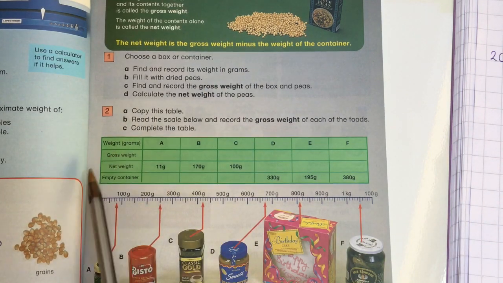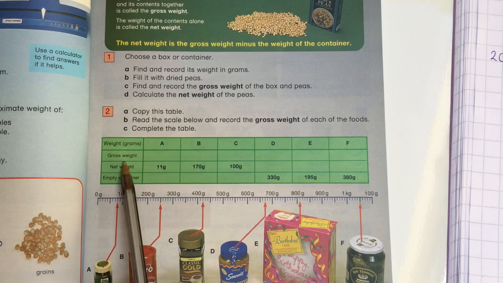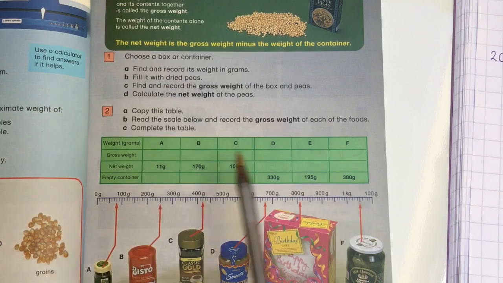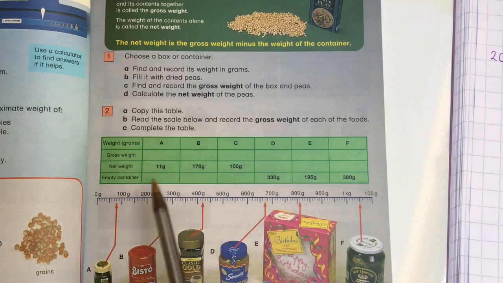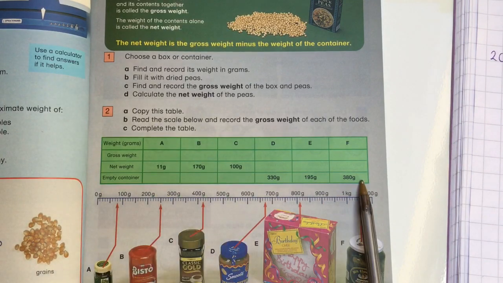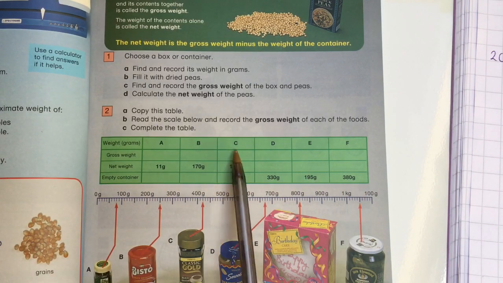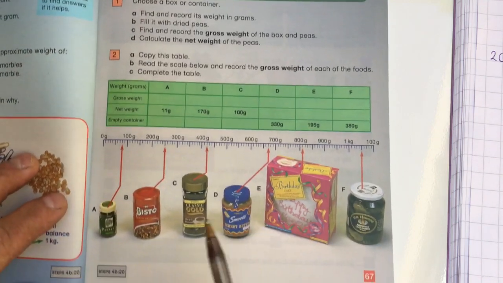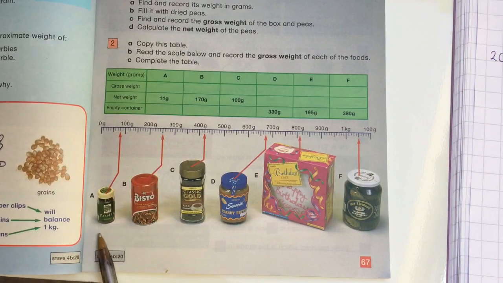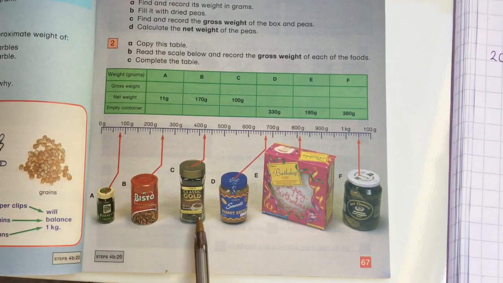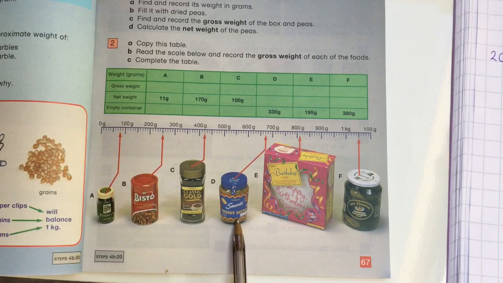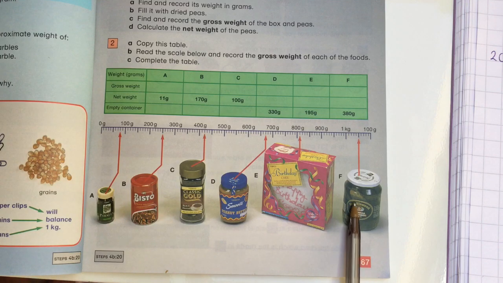So we're going to have several different items, and we're going to record the gross weight of these items, we're going to record the net weight, and then we'll be able to see what the empty container weight is as well. What are these items? Here they are down here. Okay, so we've got a little jar of parsley, some Bisto gravy, some coffee, some peanut butter, some birthday cake, and I love pickled cucumbers or gherkins. Our pickled cucumbers and gherkins are down there.